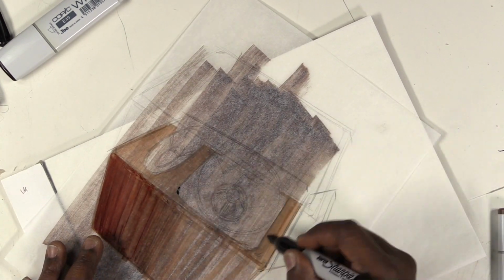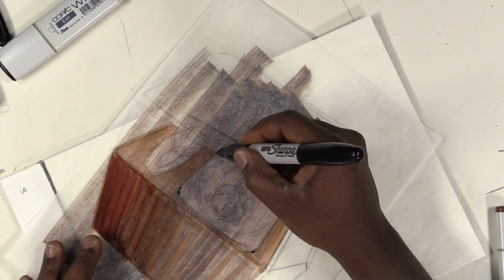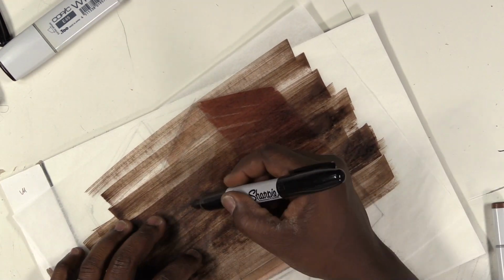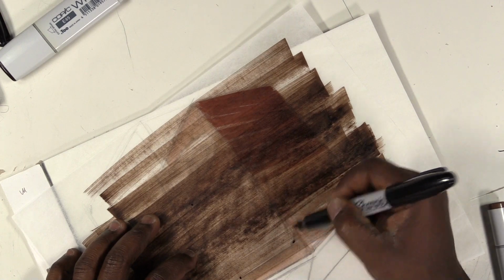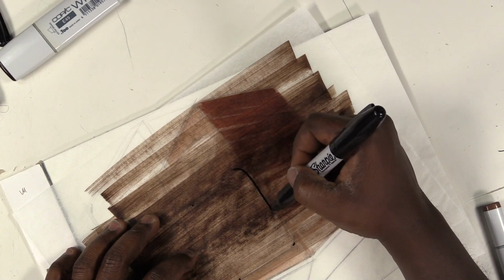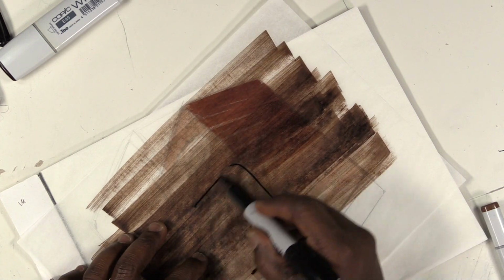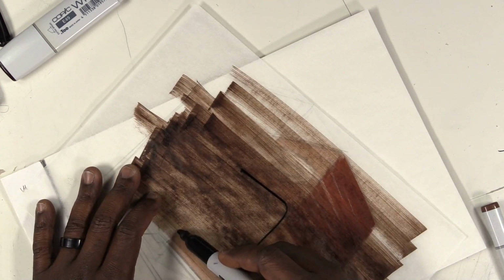So let me mark just a couple points here where I want to shade this in. Okay, I can see them right there. 1, 2, 3, 4. So now I'm just going to trace this, and I'm working on the back side of the tracing paper, just like last time.